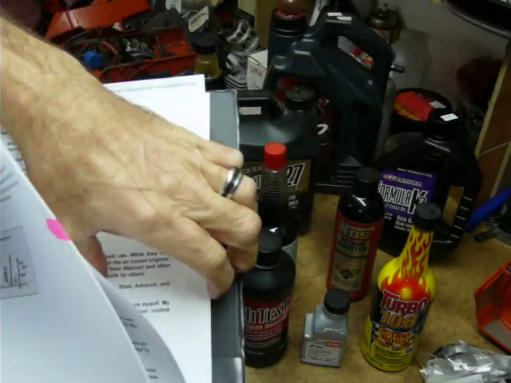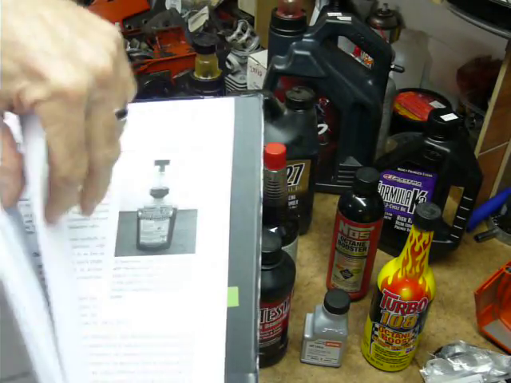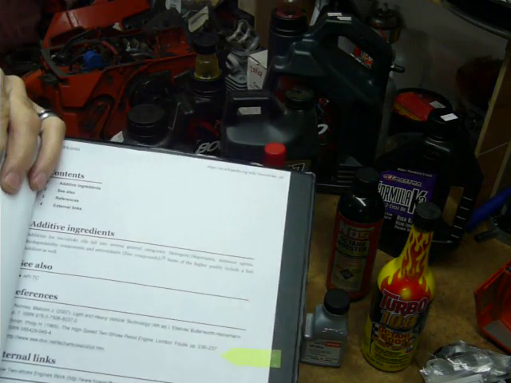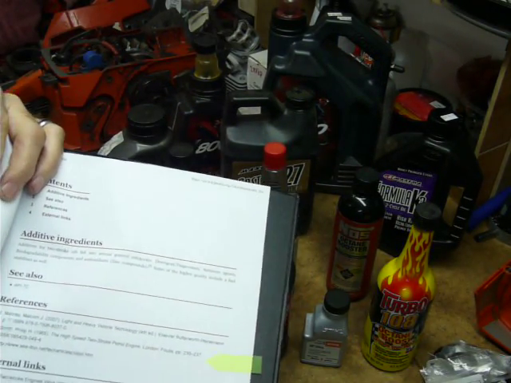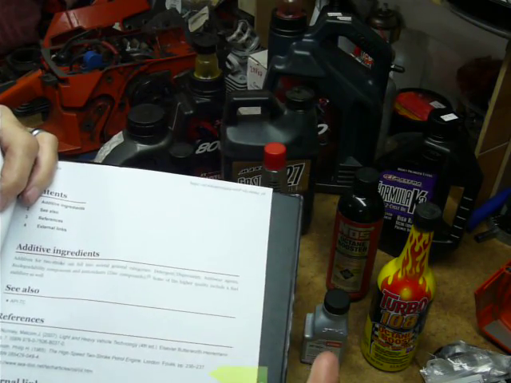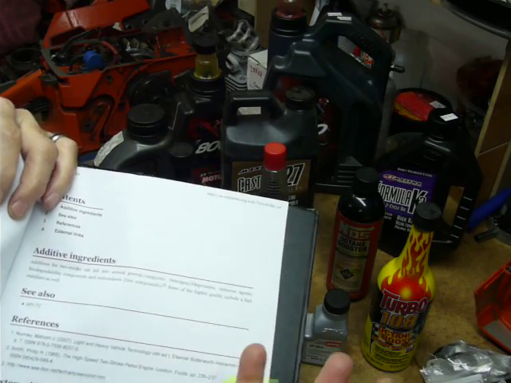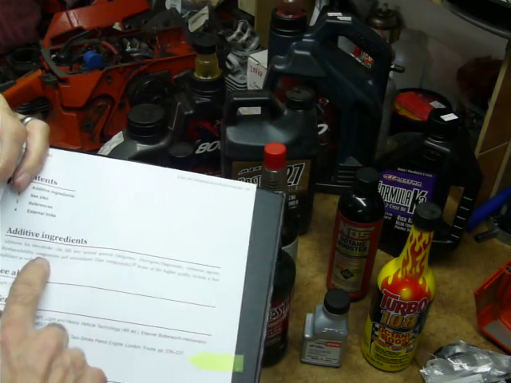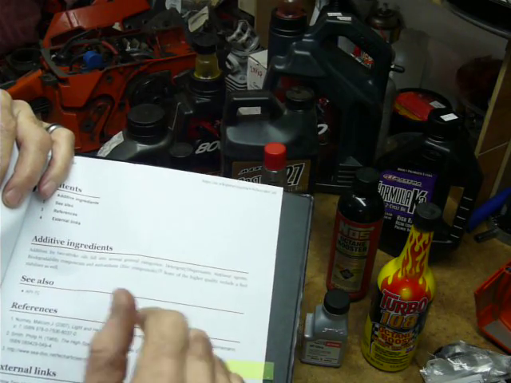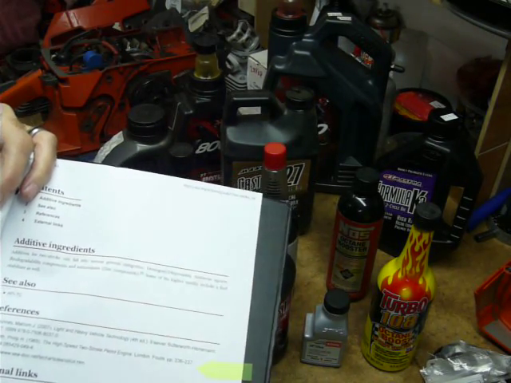And then lastly, in this part of the equation, we're looking at some of the additive ingredients. There are packages, they call them: detergents, anti-wear agents, all kinds of stuff, biodegradability components and antioxidants, and that takes up part of the blend as well.